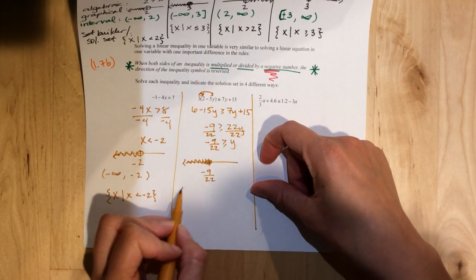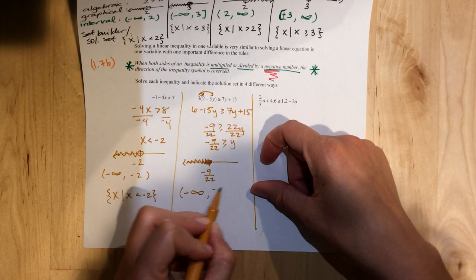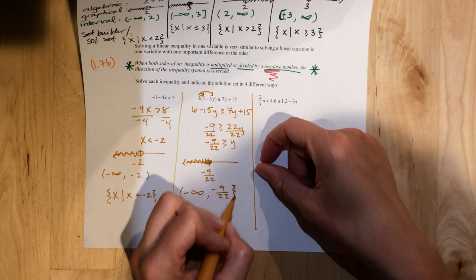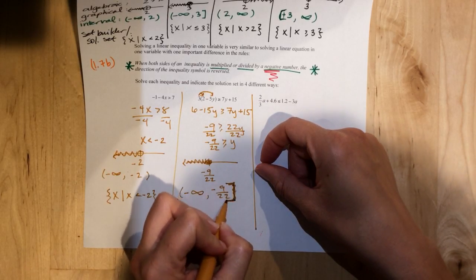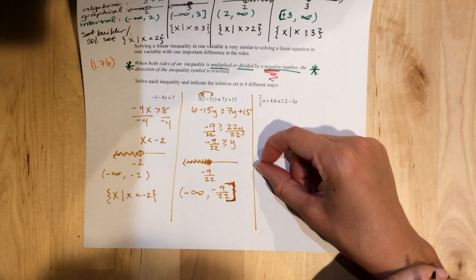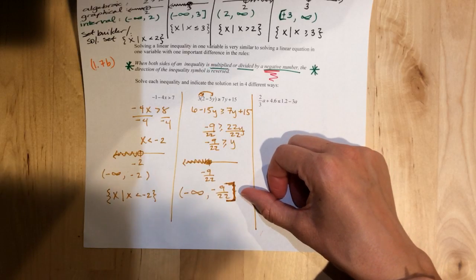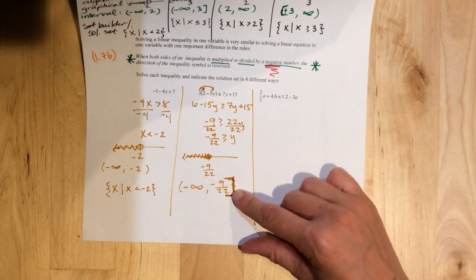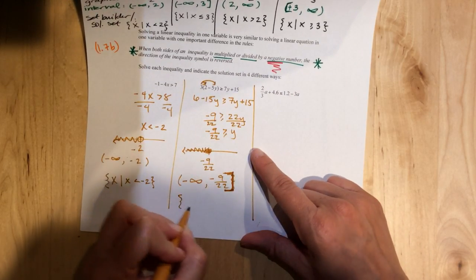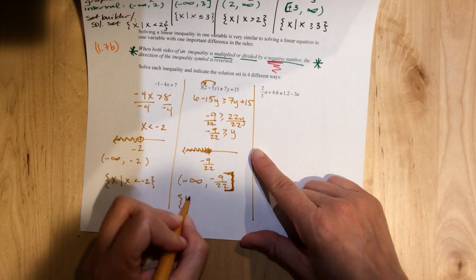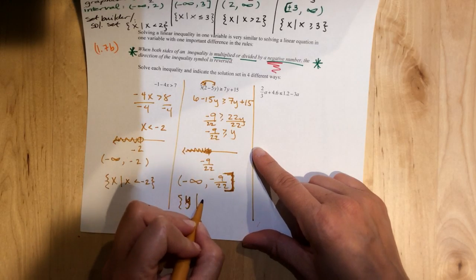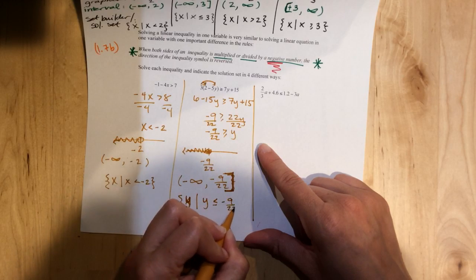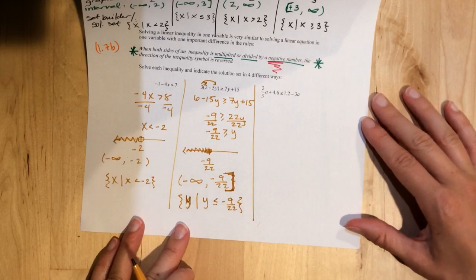So here it is. Now I've got negative infinity to negative 9 over 22. Whoops, wrong one. And now the bracket. I drew a brace, I needed to draw a bracket. Oh boy, my head's all over the place right now. And the last one, we need the brace: all values of y such that y is less than or equal to negative 9 over 22.